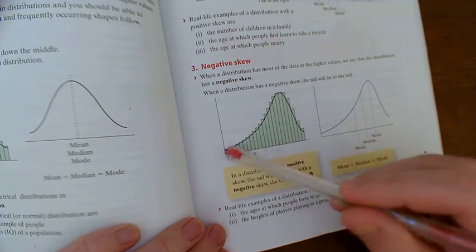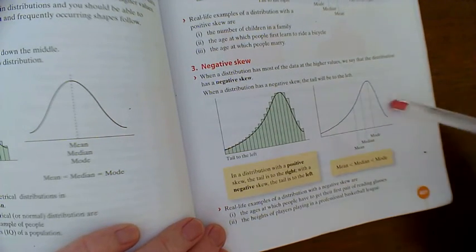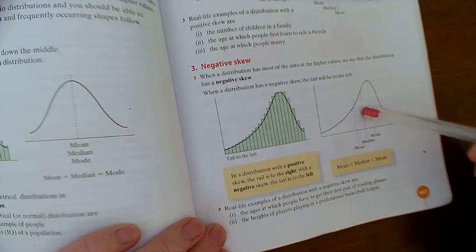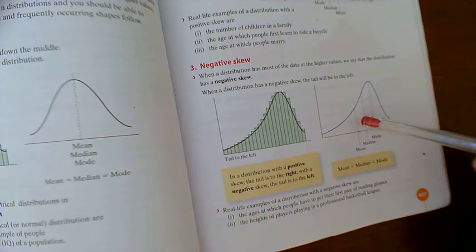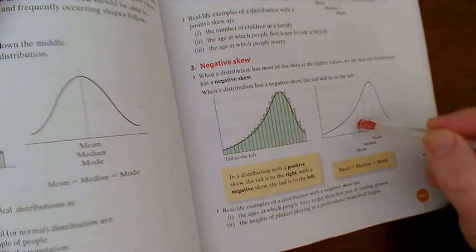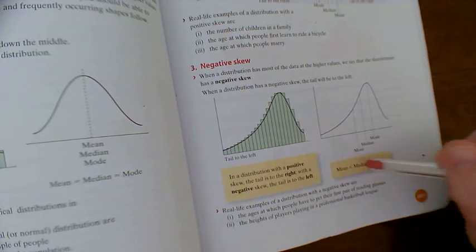So take down that, again a general shape. The mode will obviously be at the peak, the median in the middle, and the mean will generally be to the left, because we've got loads of values to the left. It's more squashed here to the right, so the mean will be here. So the mean is less than the median, which is less than the mode.